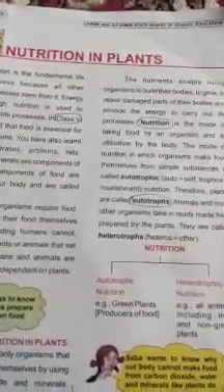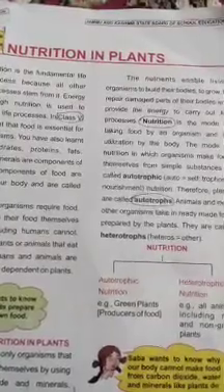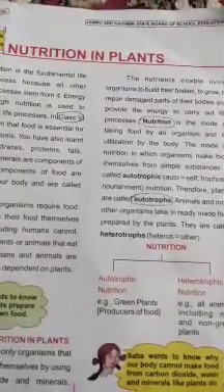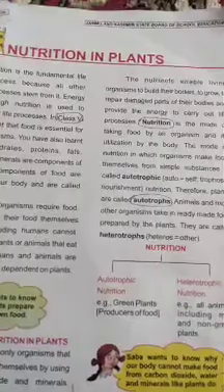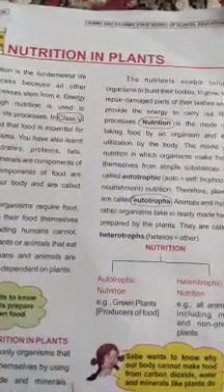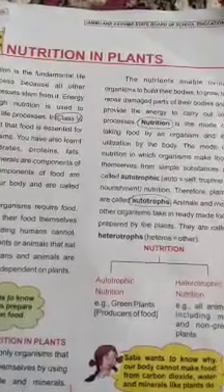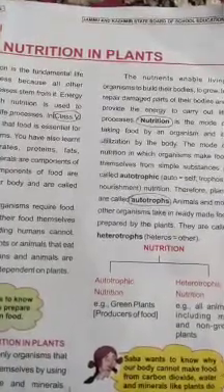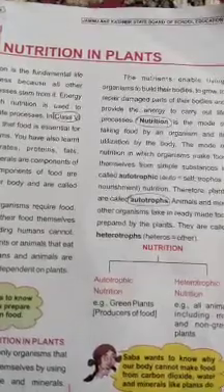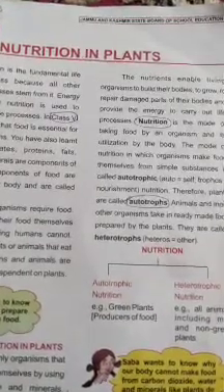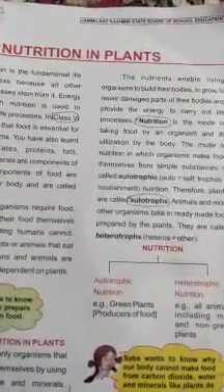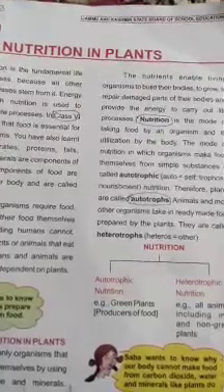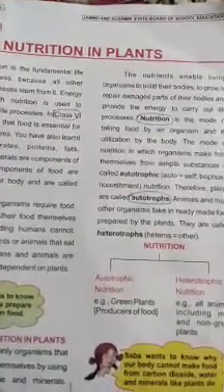The mode of nutrition which takes place in these animals, in these heterotrophs, is called heterotrophic nutrition. And the animals and organisms are called heterotrophs.